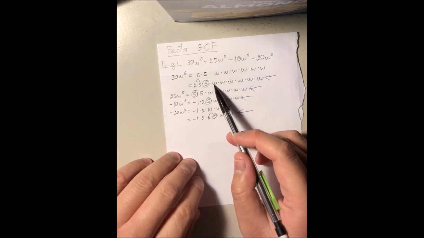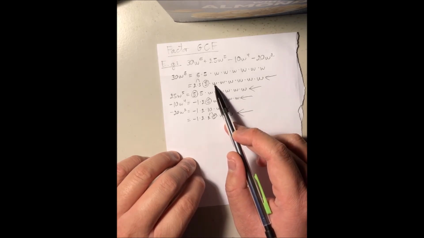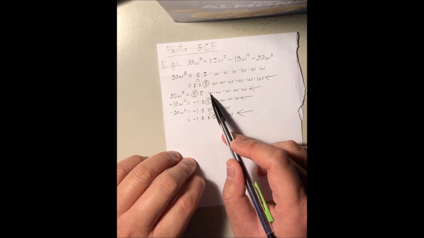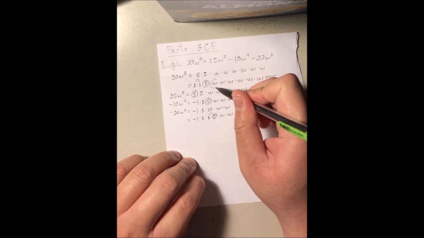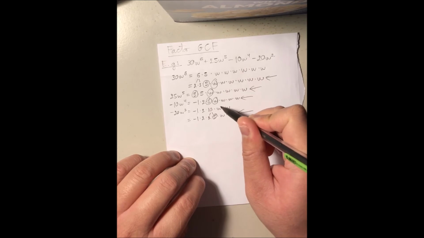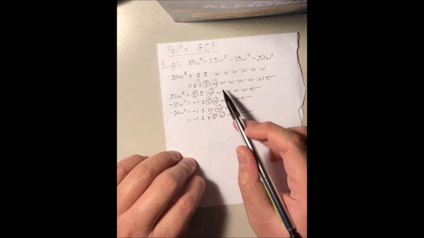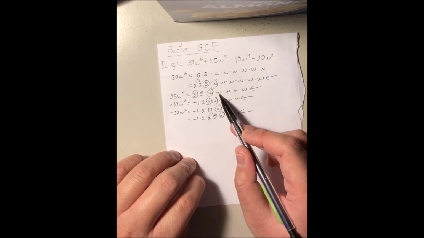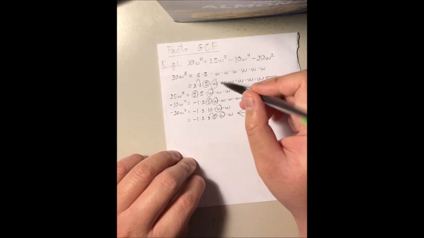Now, what about the first W? We have one W right here, another one in the second, another one in the third list, another one in the fourth list. That's another part of the GCF. The next W, in the first list, in the second list, in the third, and in the fourth.